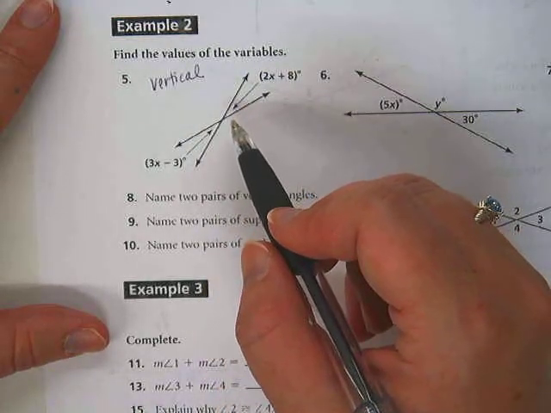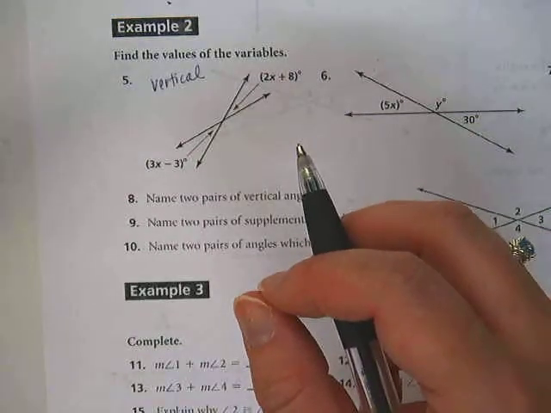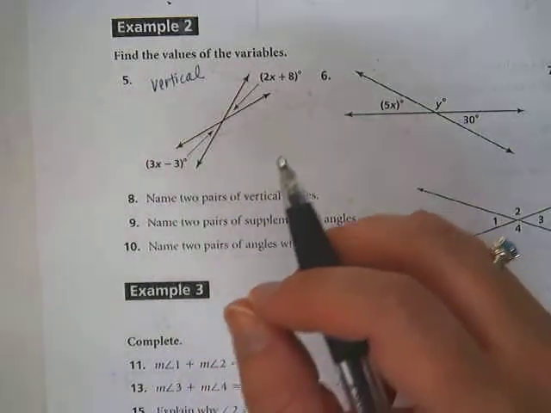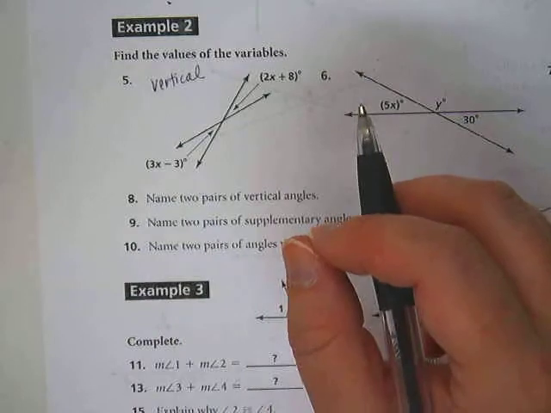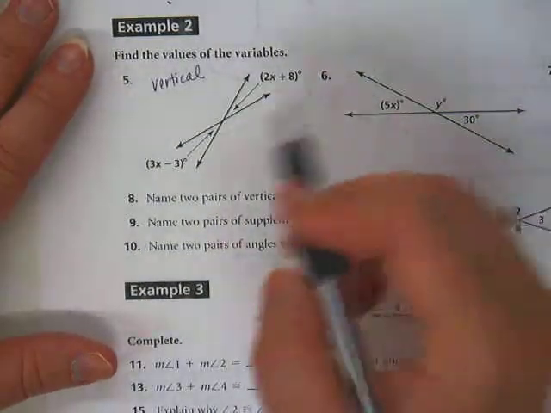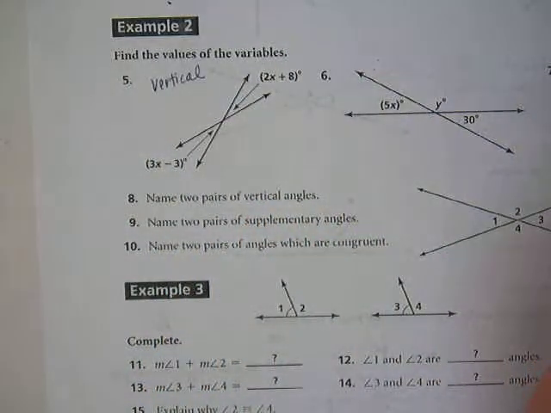What's the detail about vertical angles that we learned? You guys, it's the most important thing about vertical angles. Look at your notes. Raise your hands. Melanie. They are congruent. Okay, so that means this angle equals this angle.